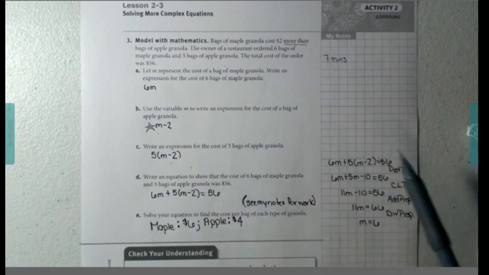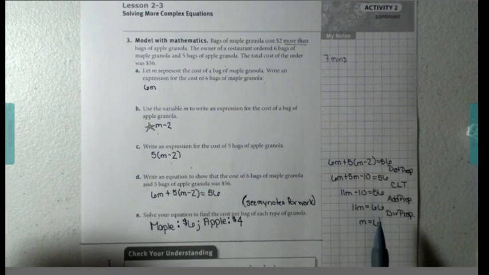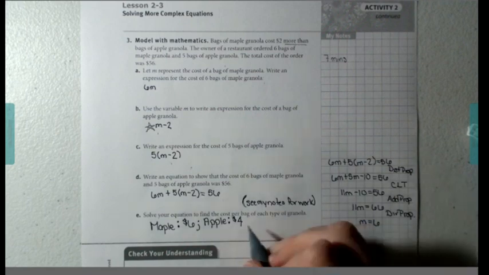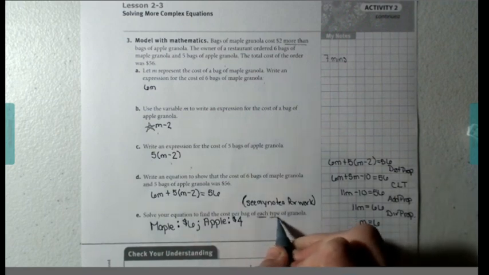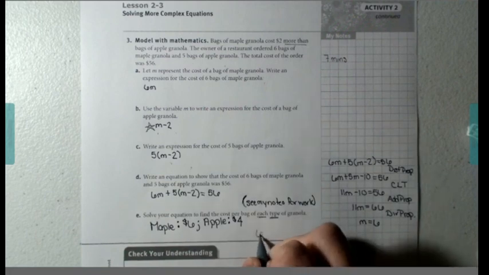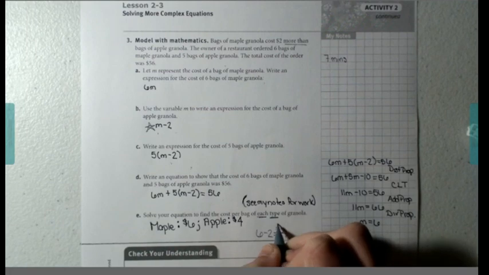I went through the steps out here in the My Notes section, and I got down to M equals 6. Well, remember M represented our maple. So maple's $6. But it also says find the cost per bag of each type. Well, that only gave me maple. So in order to find apple, I went back up to this part and did 6 minus 2 to give me $4 for the apple.